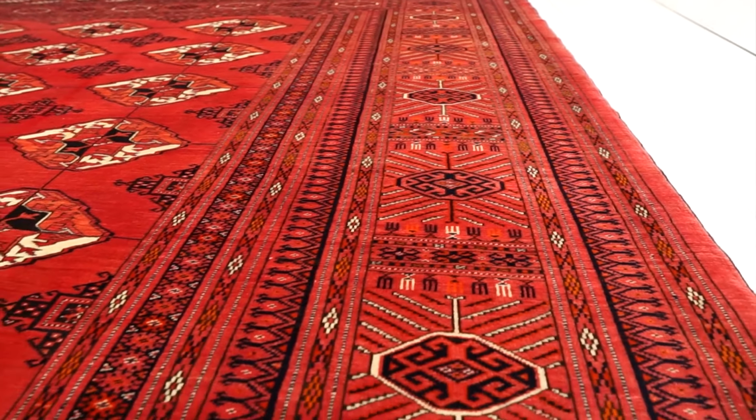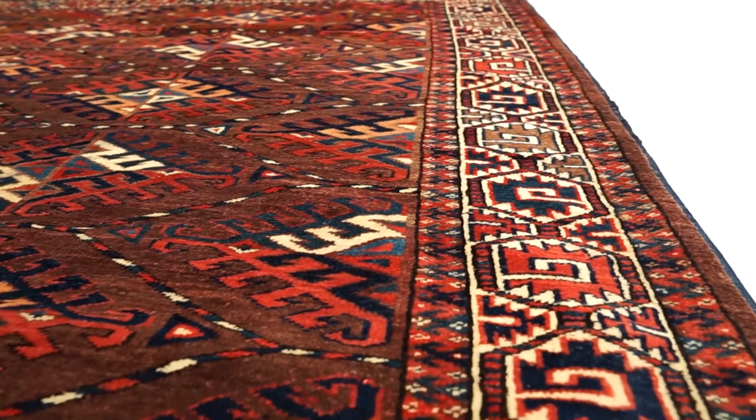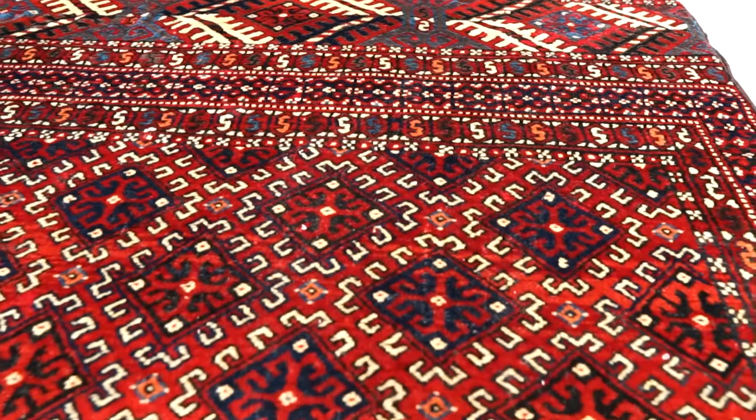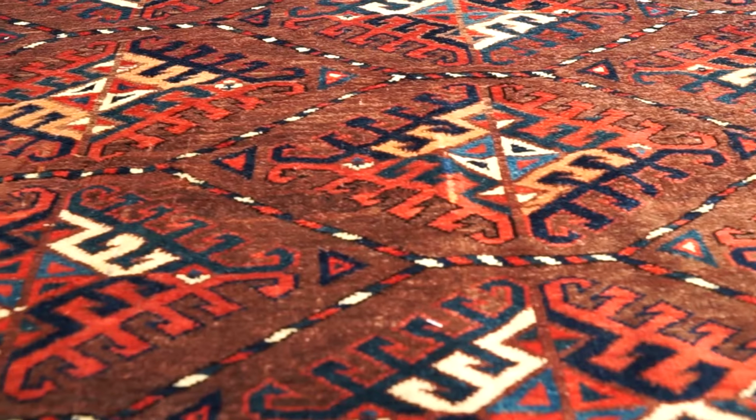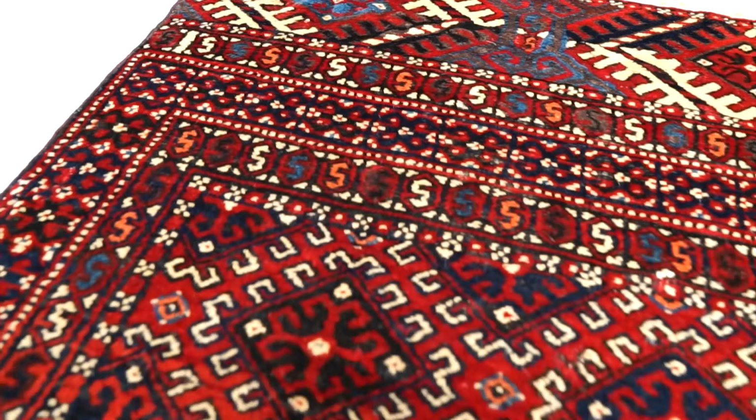And when it comes to their colors, you're going to find, again, deep reds and reddish brown background colors. In terms of their highlights, you're going to find blue and black and green, and also beige for their highlight colors.